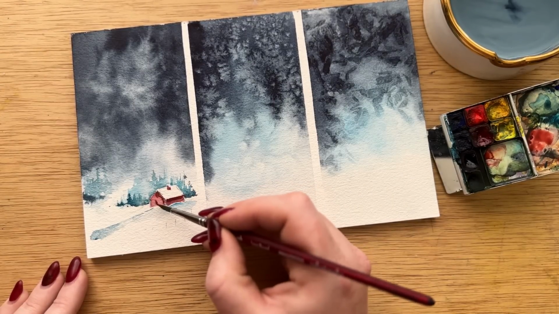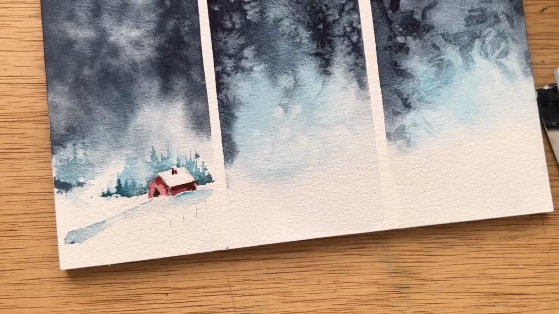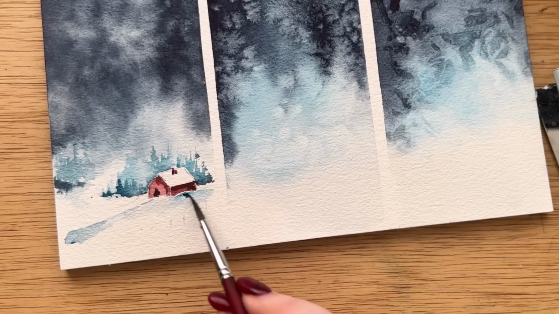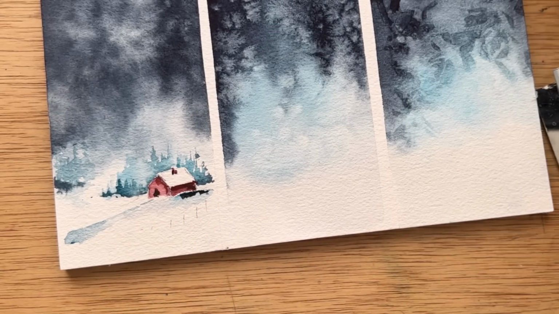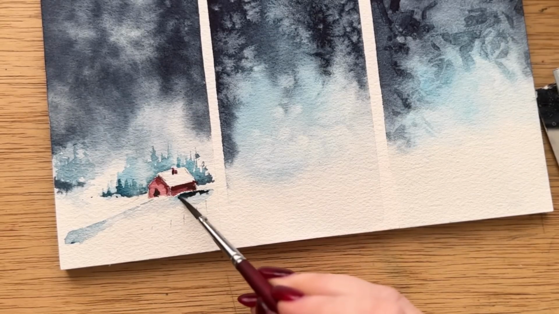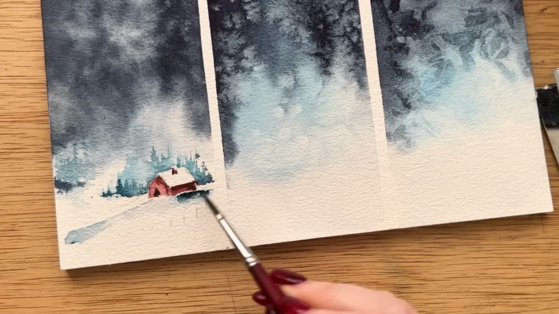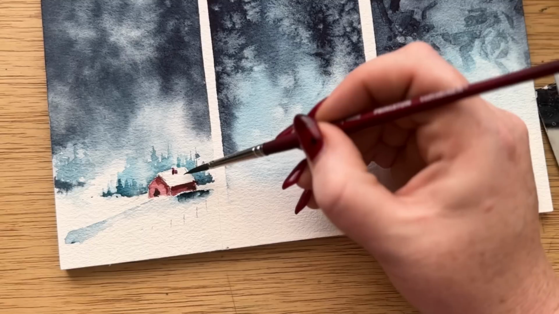As everything begins to dry, we can add more details and contrast and shadows that aren't as blended out and have crisper lines. So doors and windows, details on the house, shadows on the house, shadows in the snow as well.